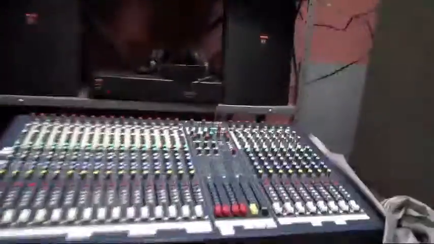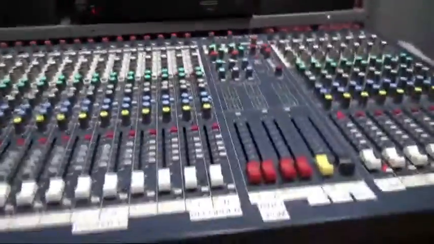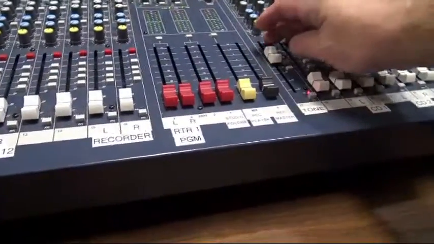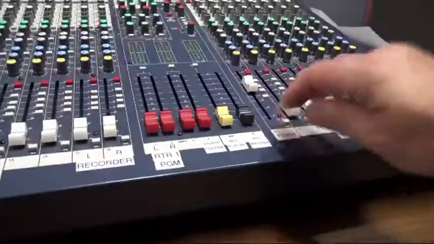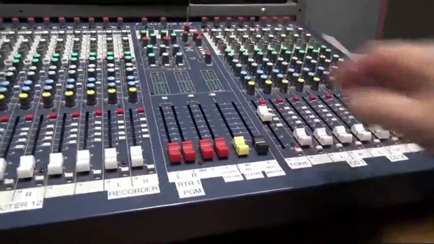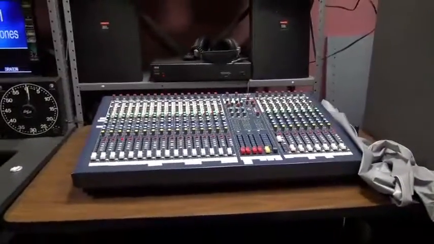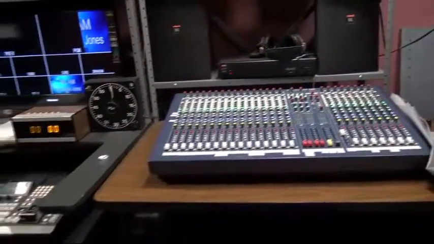And I should be able to get some sound just like that. Alright, so we got sound in here, and of course that will go out to somewhere, which at the moment nobody kind of knows.